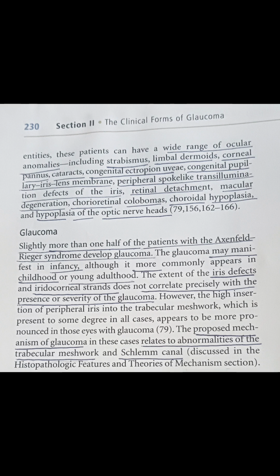However, the high insertion of peripheral iris into the trabecular meshwork, which is present to some degree in all cases, appears to be more pronounced in those eyes with glaucoma. The proposed mechanism of glaucoma in these cases relates to abnormalities of the trabecular meshwork and Schlemm's canal, discussed in the histopathological features and theories of mechanism section.